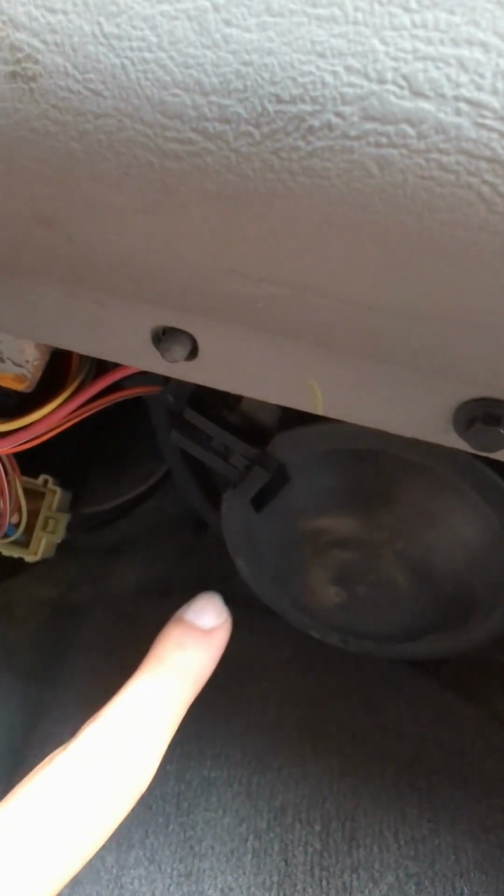And what you can see actually is that right over here is your blower resistor, and right over here is the bottom of your blower motor. Okay, so let me just show you how to replace this blower motor. It's actually connected here, going all the way over to this resistor inside there. So these two things is what I need to change.